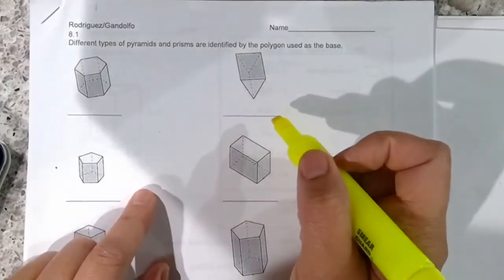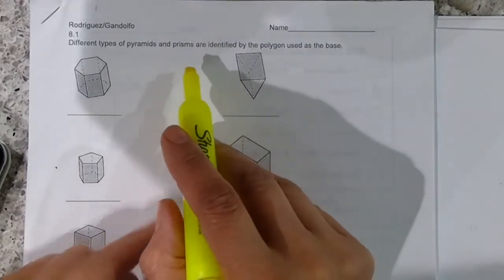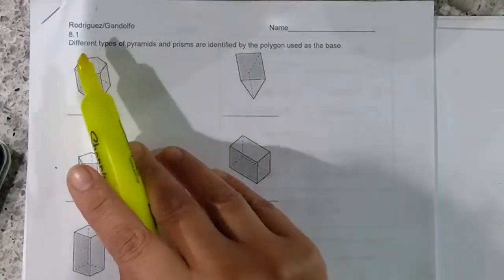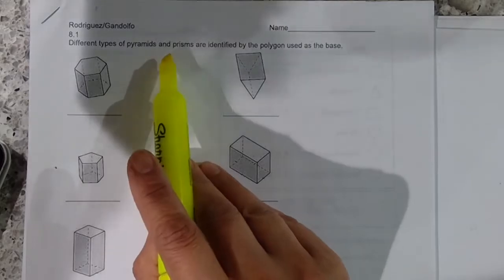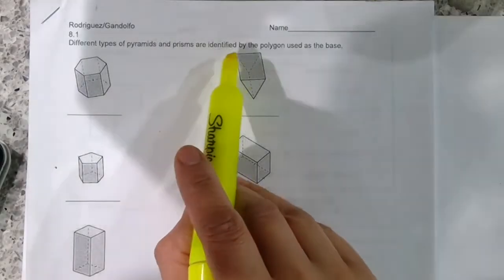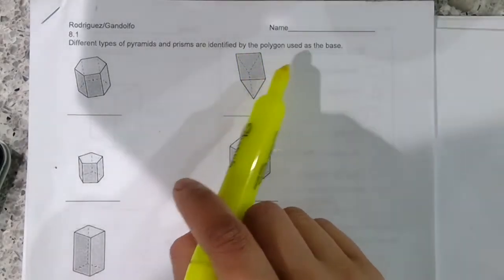So first we have to be able to name our solids, and the directions say there are different types of pyramids and prisms, identified by the polygon used as the base.